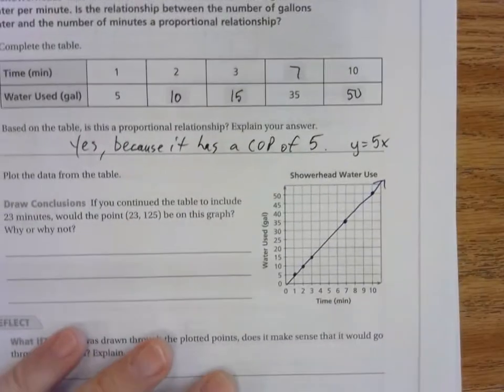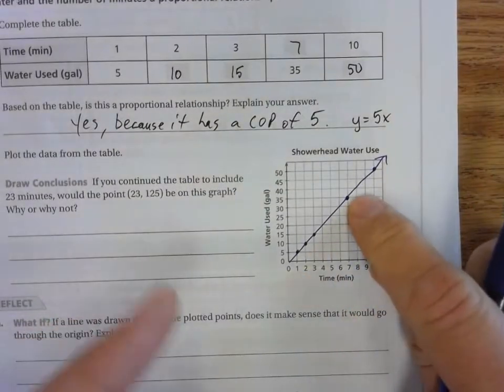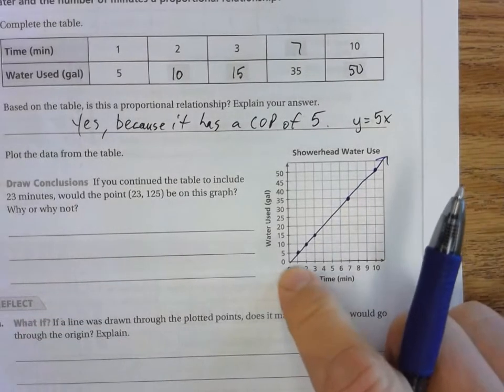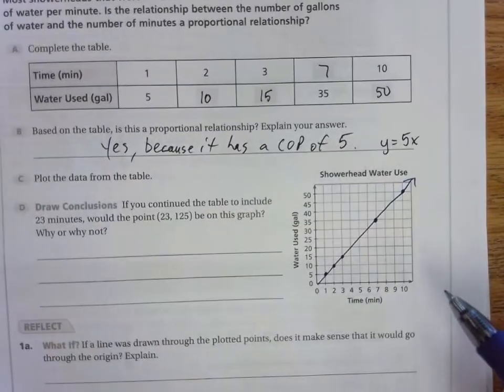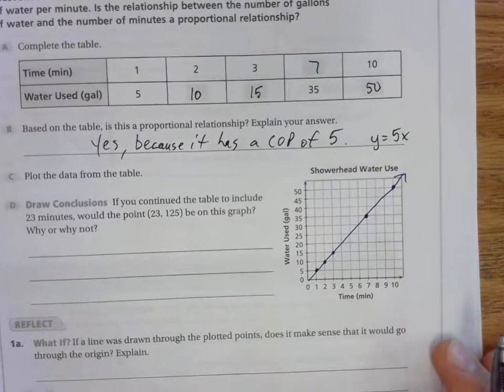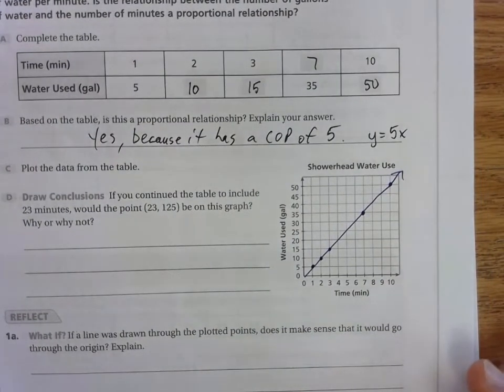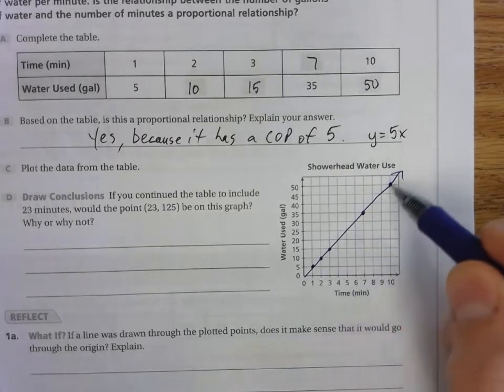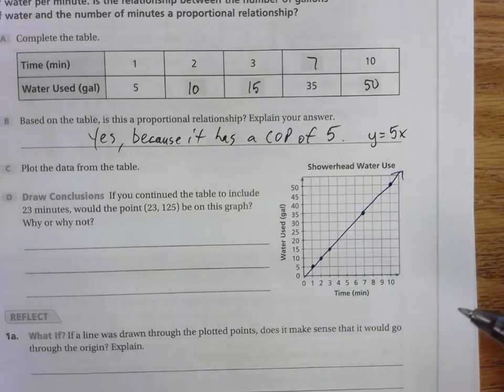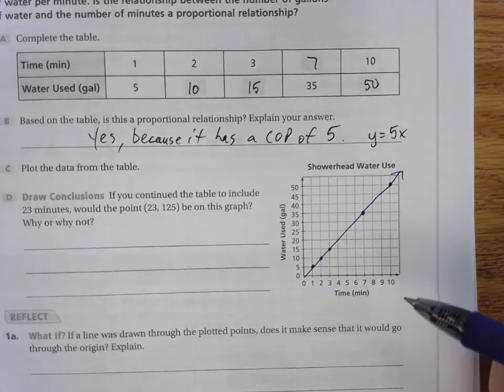Alright, so let's look. Is that a straight line? Yes. Does it touch the origin? Yes. So this is showing you what a graph of a proportional relationship must look like. Okay, it's linear and it does touch 0, 0, which is the origin.